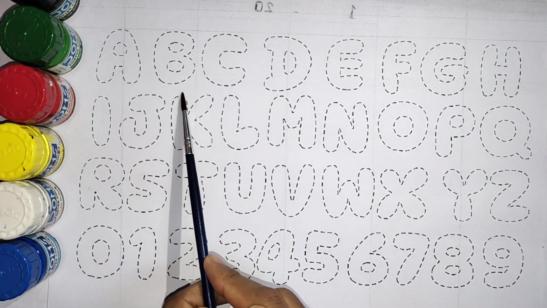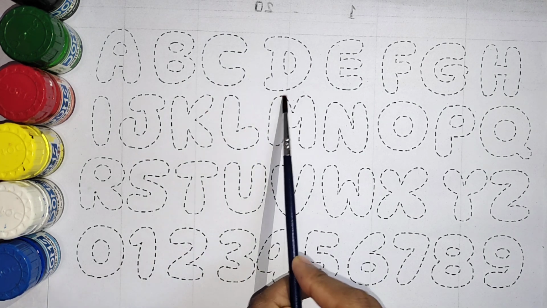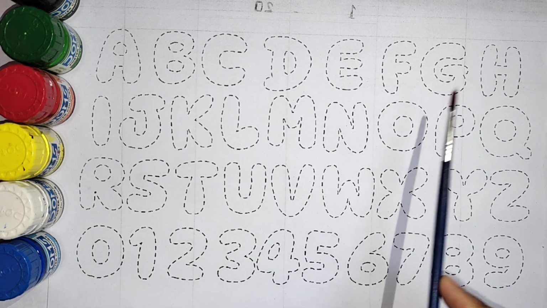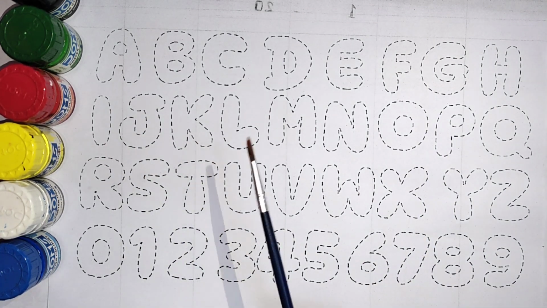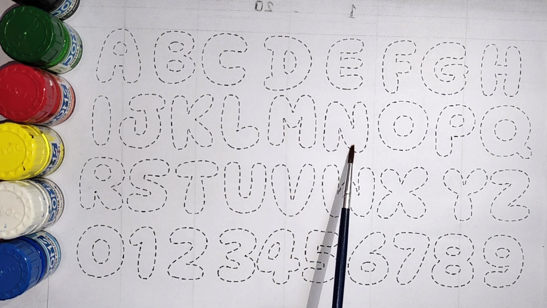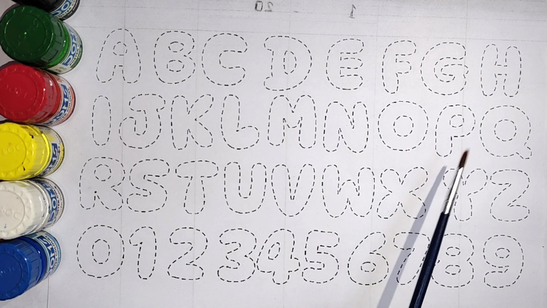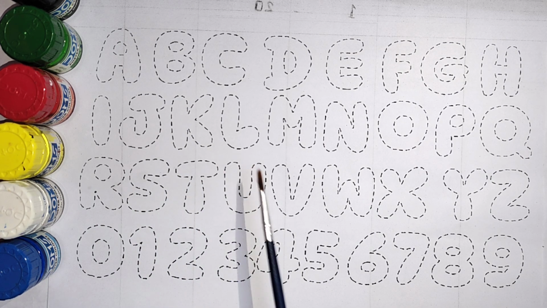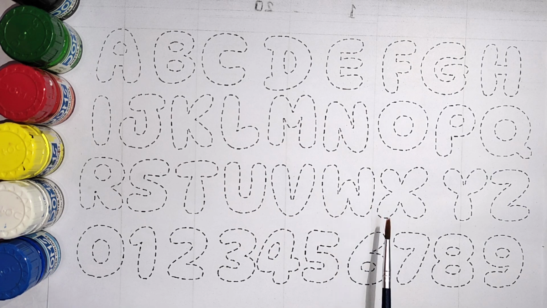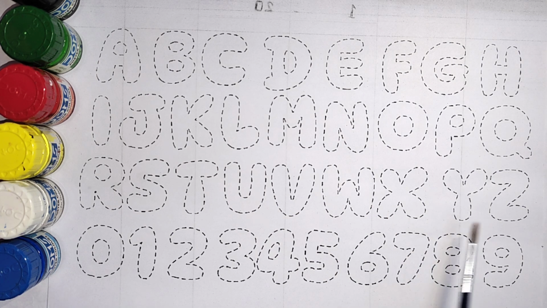A, B, C, D, E, F, G, H, I, J, K, L, M, N, O, P, Q, R, S, T, U, V, W, X, Y, Z. 0, 1, 2, 3, 4, 5, 6, 7, 8 and 9.